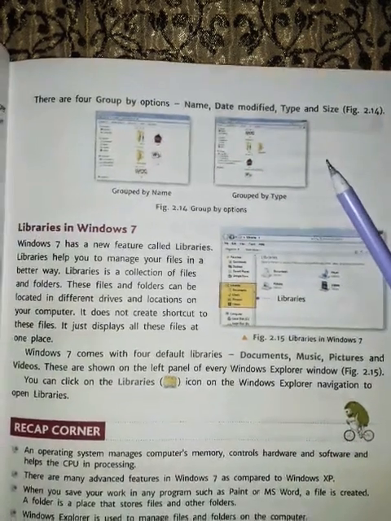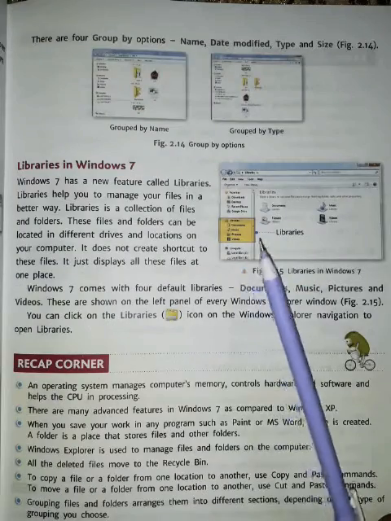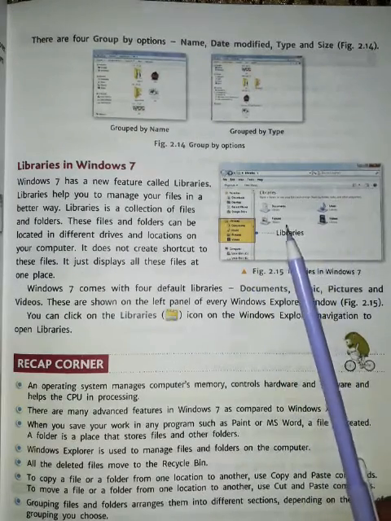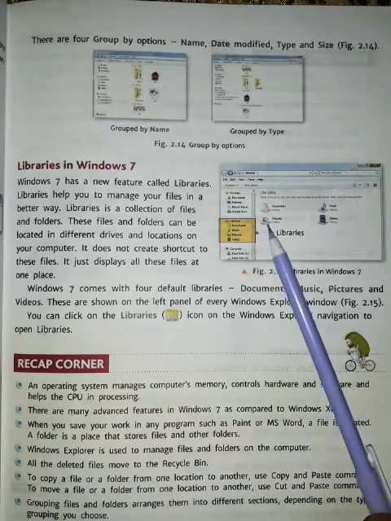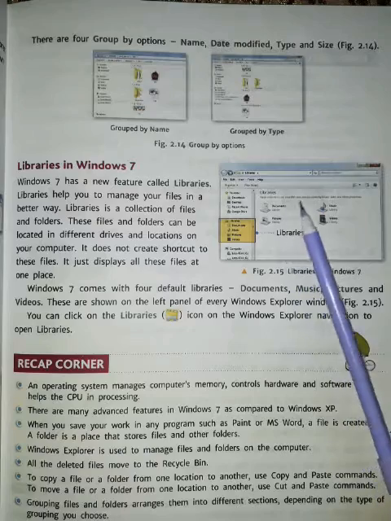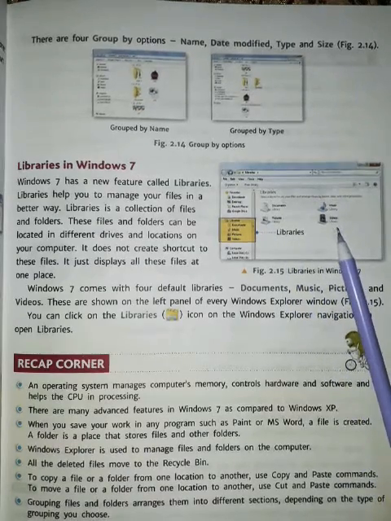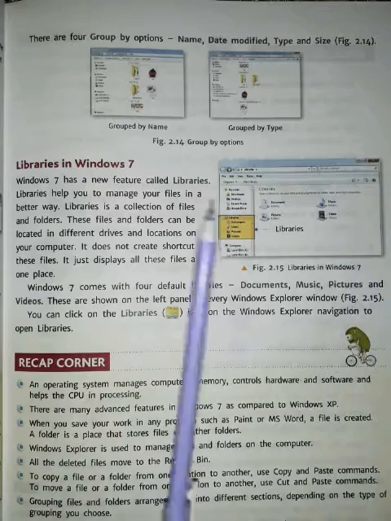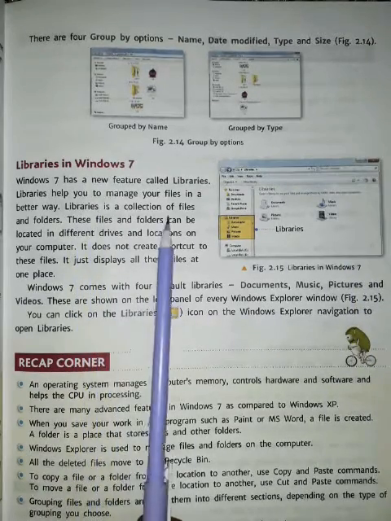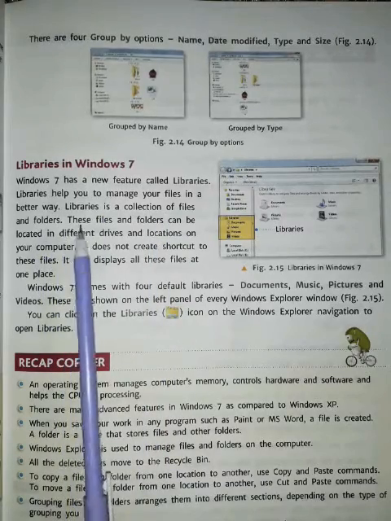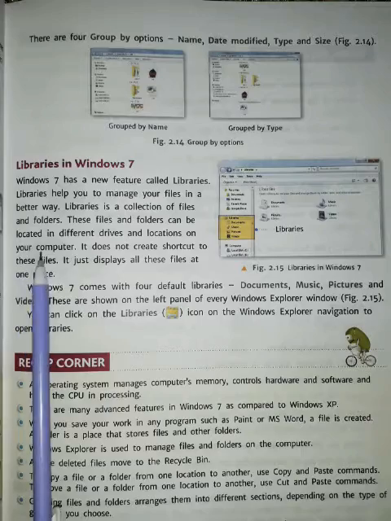Then after that, we find the library in Windows, which has unique features, because when you download any files from the internet, it stores them separately in documents, music, pictures, and videos. So this is a very important folder, the library. A library is a collection of files and folders, and these files and folders can be located in different drives and locations on your computer.